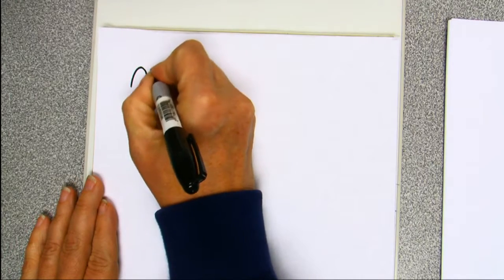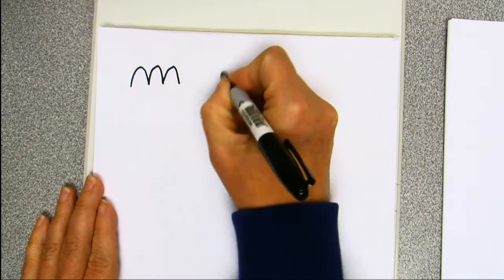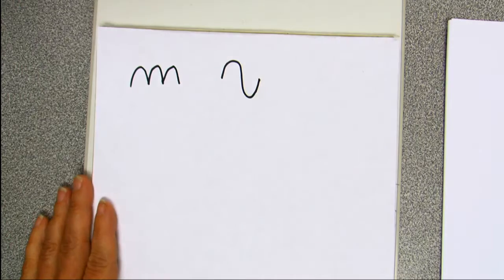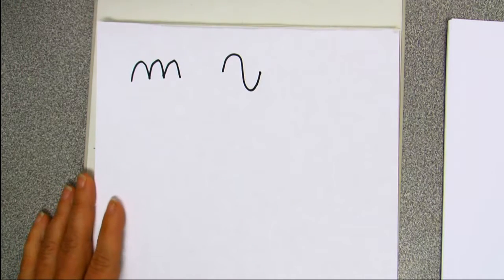We're going to look at our AC again. And actually this works for DC too. Because we always have it changing. You know, the magnitude of the current is not constant. DC is going to look like this. AC looks like this. Okay? DC looks like that. AC looks like that.